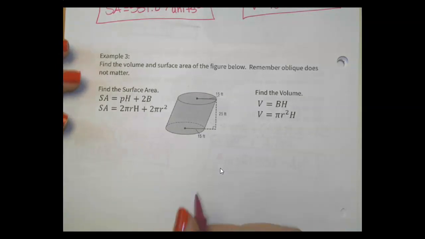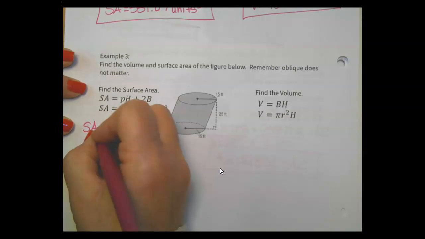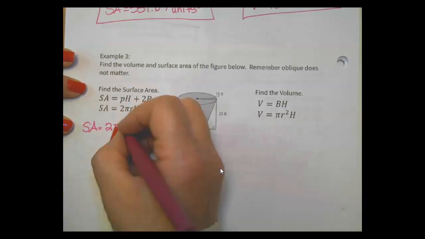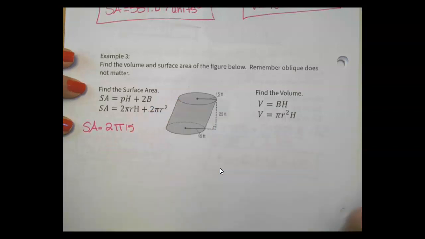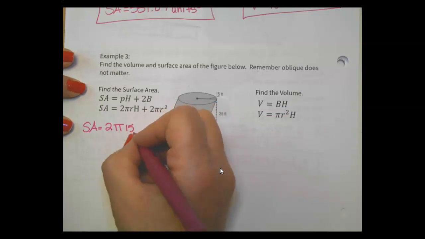Okay, let's go. So surface area. 2 times, we're going to use the pi key this time. My radius is 15. My height is 25 because it has to be a perpendicular height.